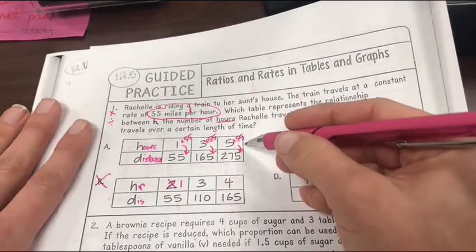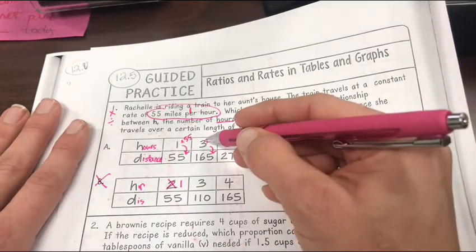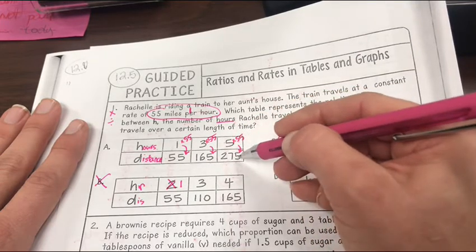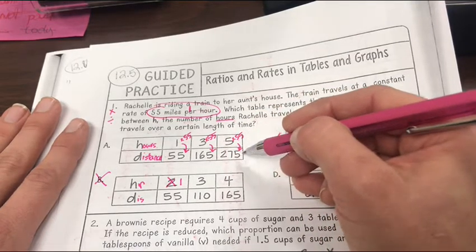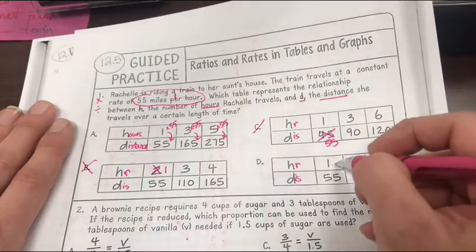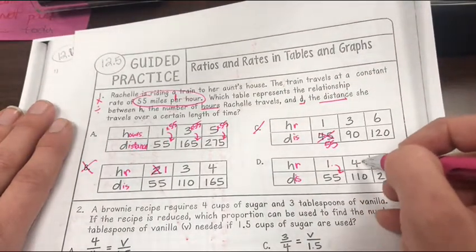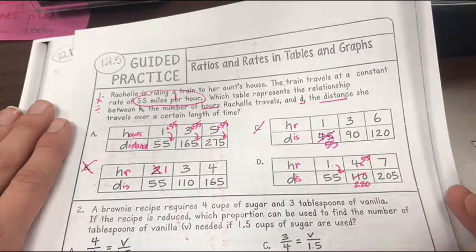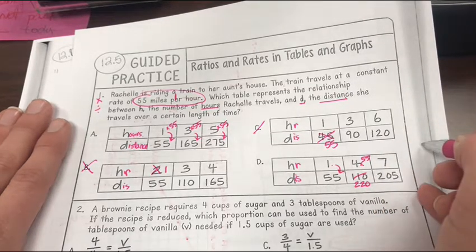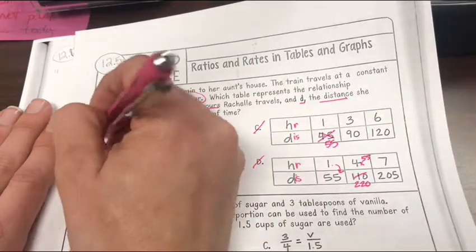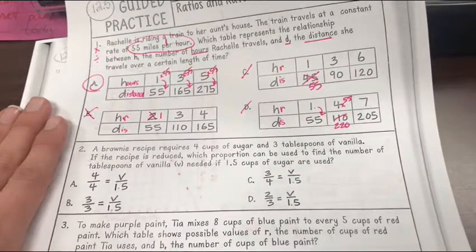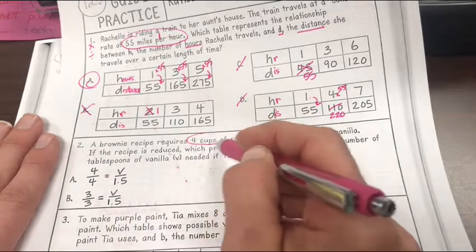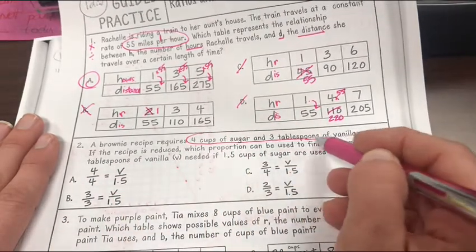So on this right here, I have to check if 3 times 55 is 165. It is. 5 times 55 is 275. It is. All right, so when I look here, 1 times 55 is 55. 4 times 55 is actually 220. All right, so we know that D is not an answer choice. So we get A.